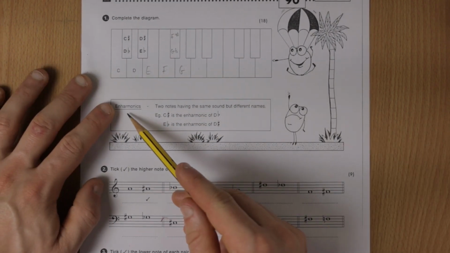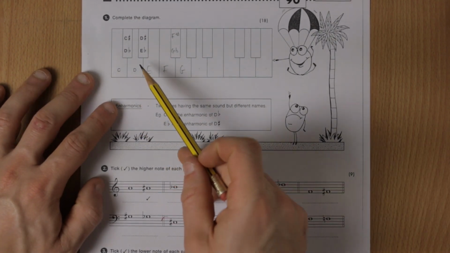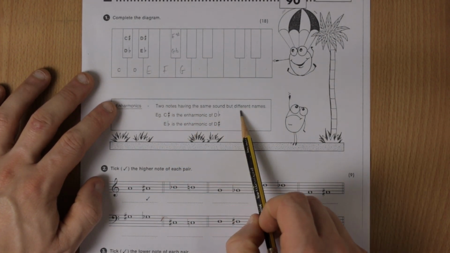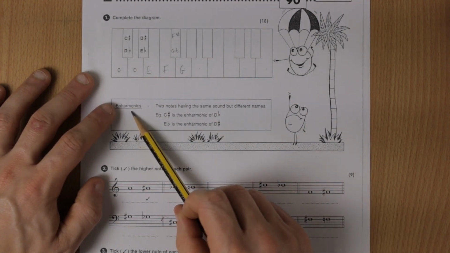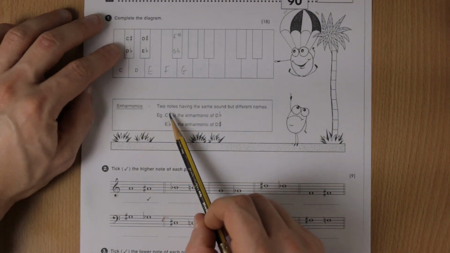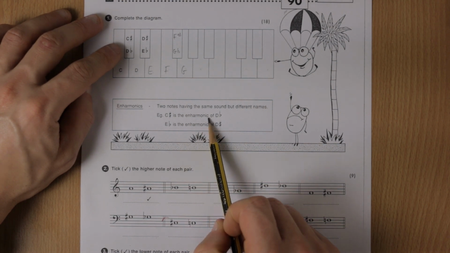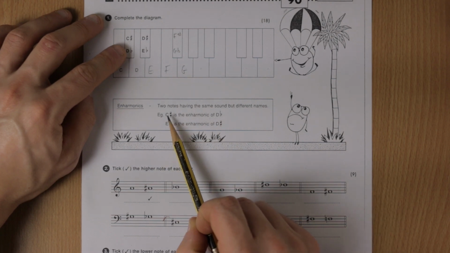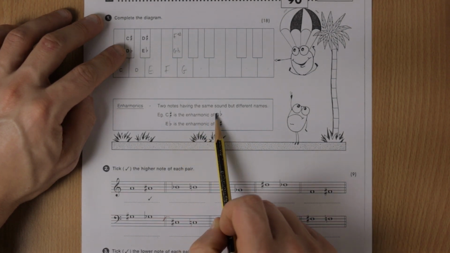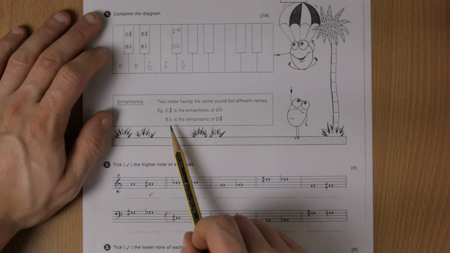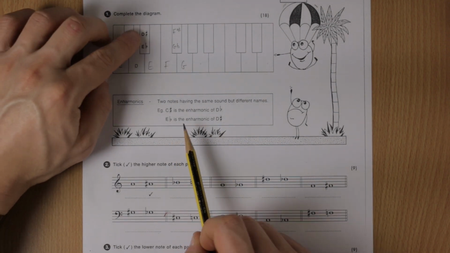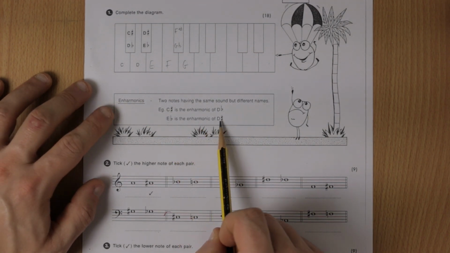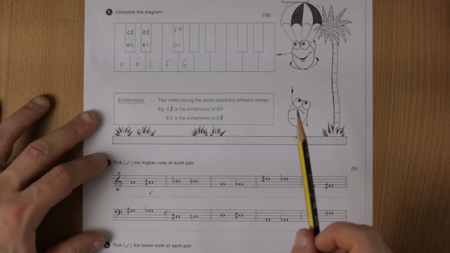Next, enharmonics. Okay. So this is going to describe what's going on here. Two notes having the same sound but different names is an enharmonic. So like we said up here, C sharp is the enharmonic of D flat. They're the same sound, they're the same note, but they have different names. Okay, and the same with E flat and D sharp. They're the same note, but they have different names. Okay, so they're the enharmonic equivalent of each note.